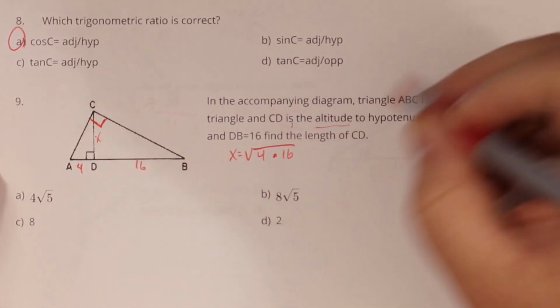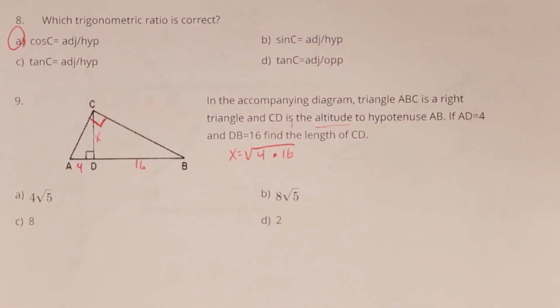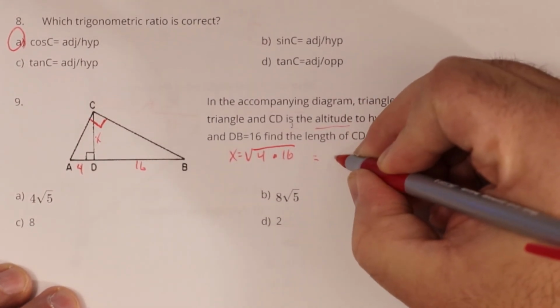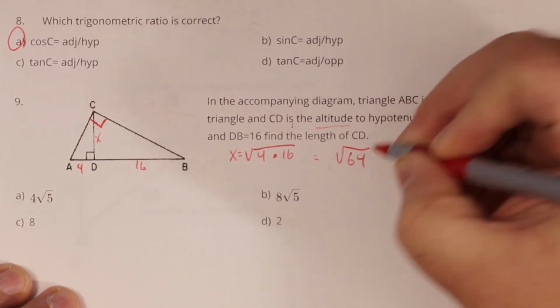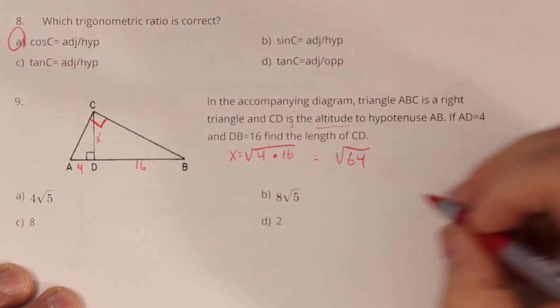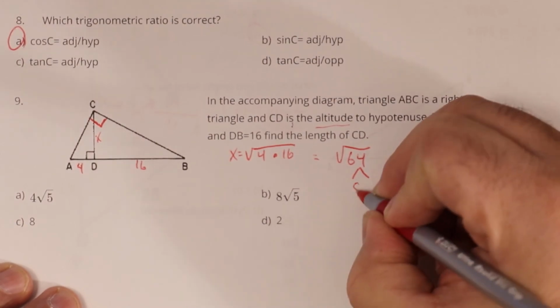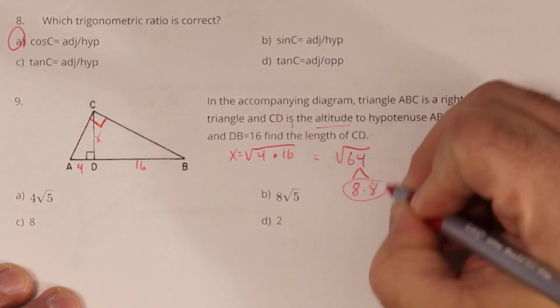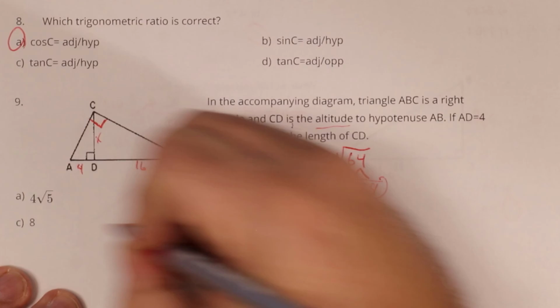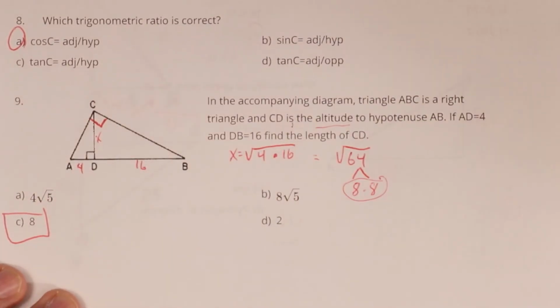Putting that into the calculator, I'm going to go 16 times 4. Or if you're really good at multiplying, you already know. That's the square root of 64. And then the square root of 64, if I factor that out, 8 times 8, I already have a pair right there. There aren't any leftovers. I don't have to break it down any further. I already found my answer.